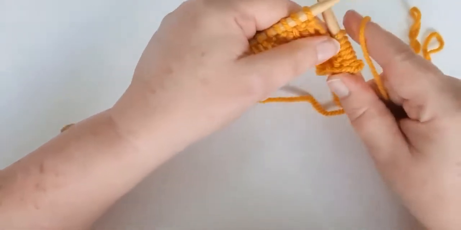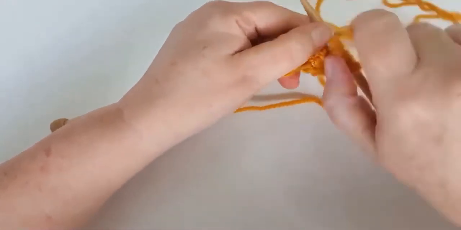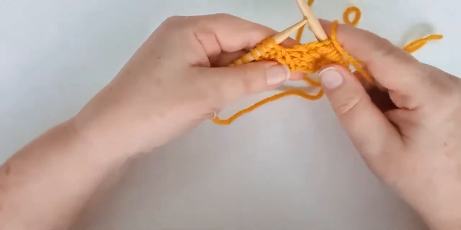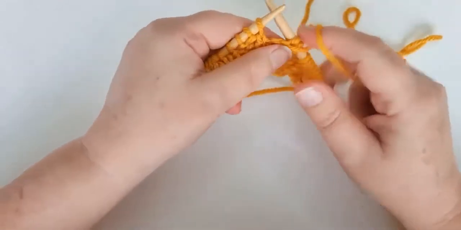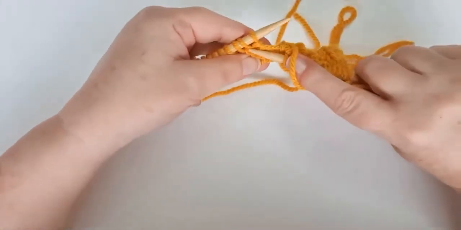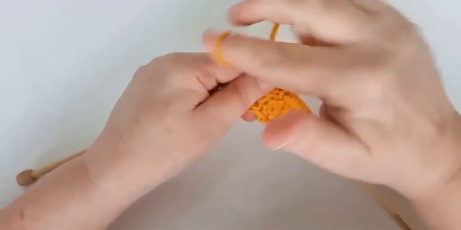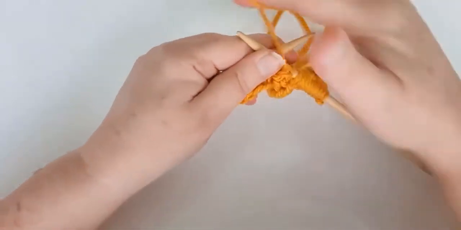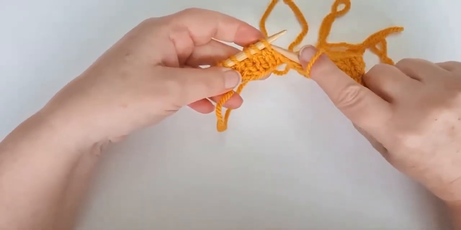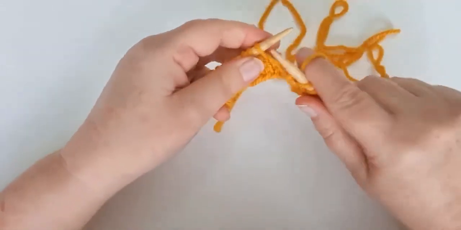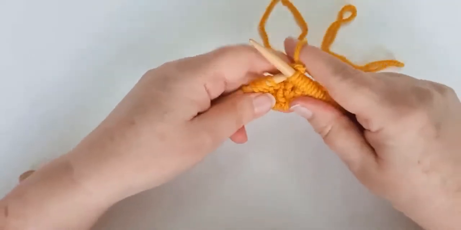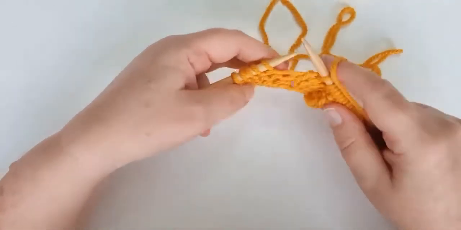Some more bumps, so that's purl stitches. A straight one. 2 bumps, so 2 purl stitches. 3 knit stitches here where it's going straight into the work. And it looks like the rest are all purl stitches.